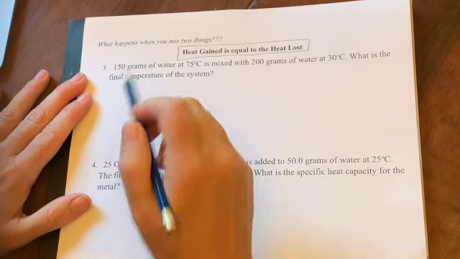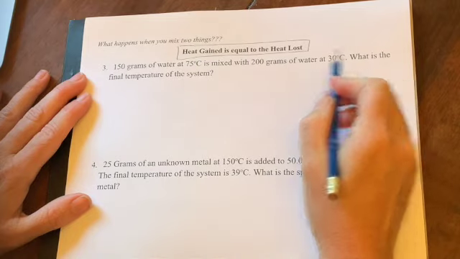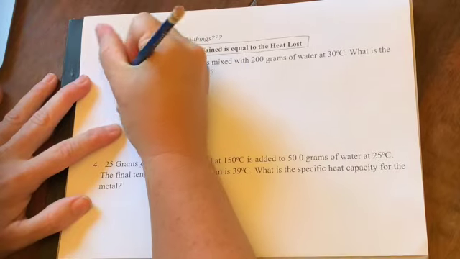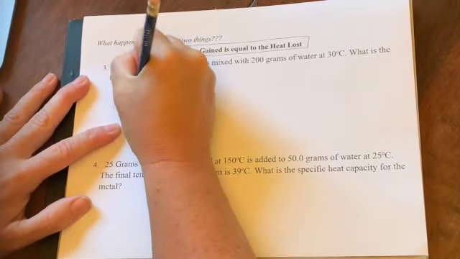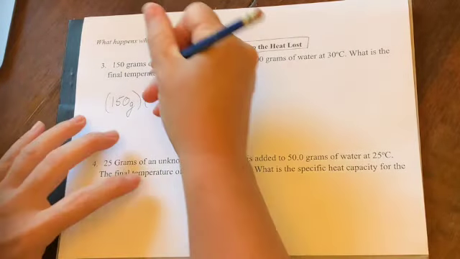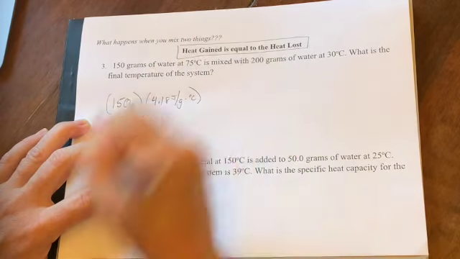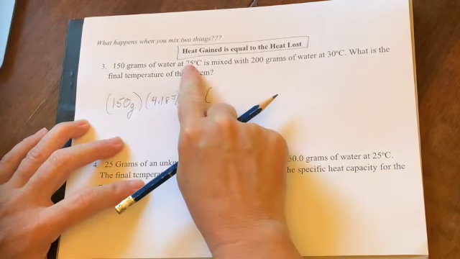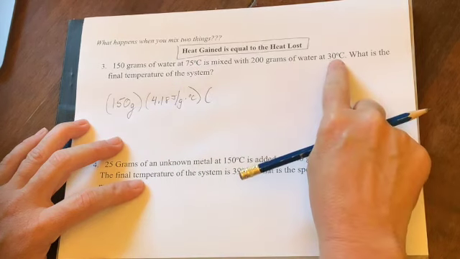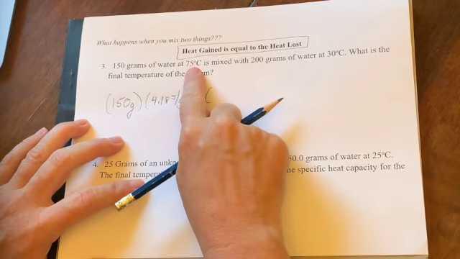So 150 grams of water at 75 is mixed with 200 grams of water at 30. What is the final temperature of the system? So let's first deal with this 150 grams. My 150 grams of water, and remember, water has a specific heat of 4.18. And that 150 is starting at 75 degrees Celsius. I'm putting it with something that's at 30. So the final temperature is going to be lower than 75.